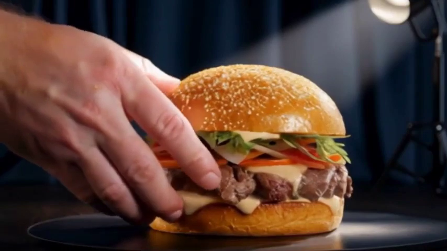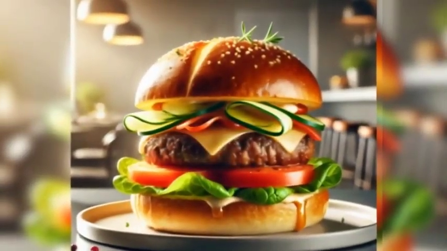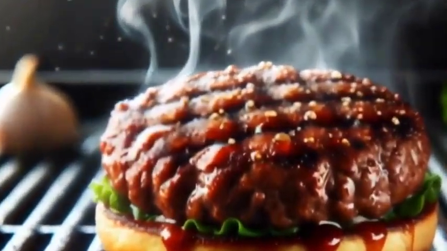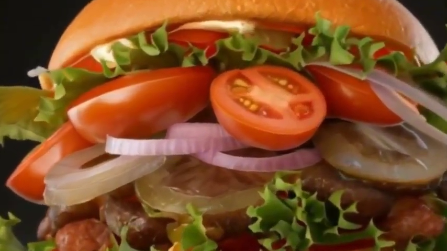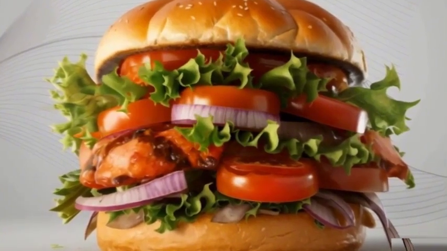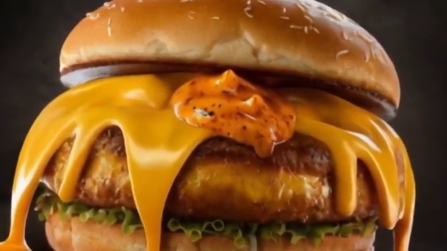At Best Bites, we start with 100% Angus beef, hand-selected for its rich, robust flavor and tenderness. Each patty is seasoned to perfection and grilled just the way you like it. Layered with the freshest farm-to-table vegetables, our burger boasts a crisp, juicy texture in every bite. Imagine perfectly ripe tomatoes, crunchy lettuce, and savory onions all coming together to create a flavor symphony.